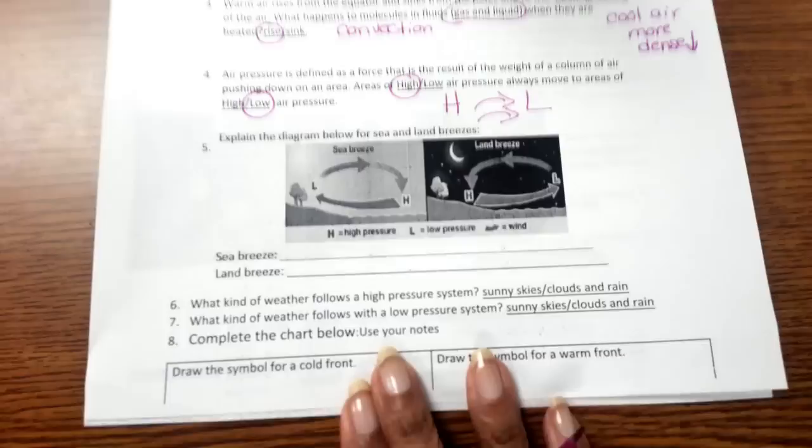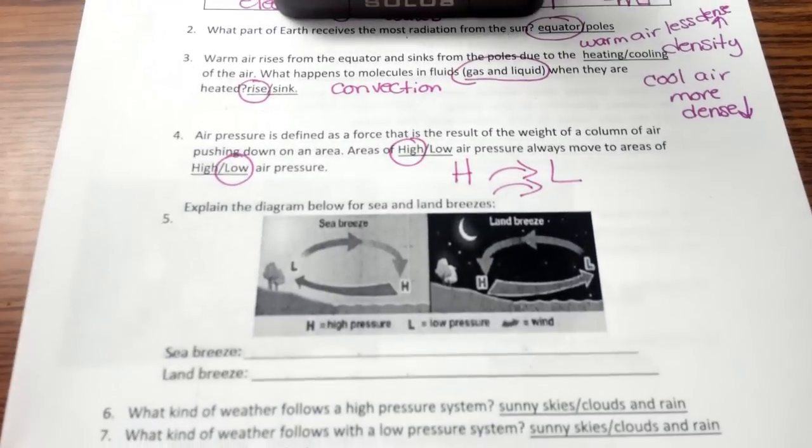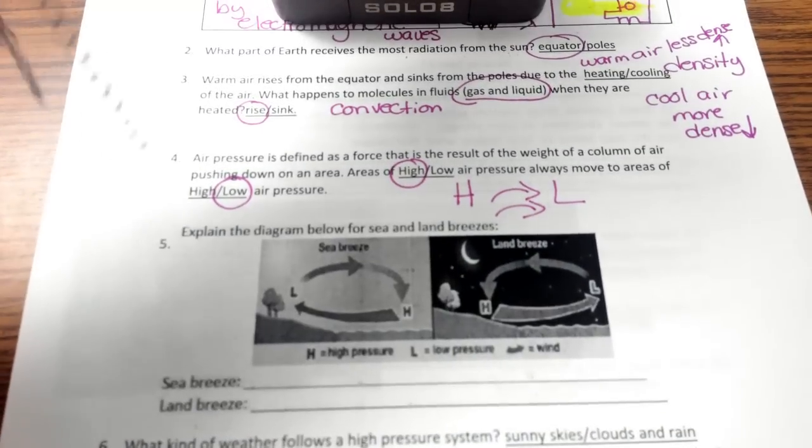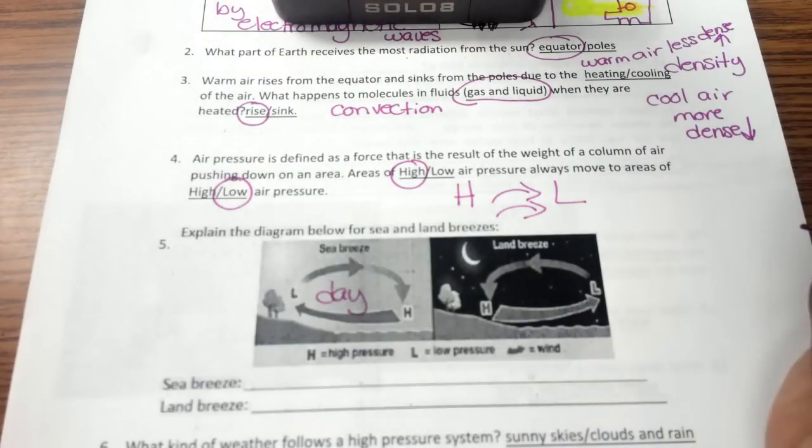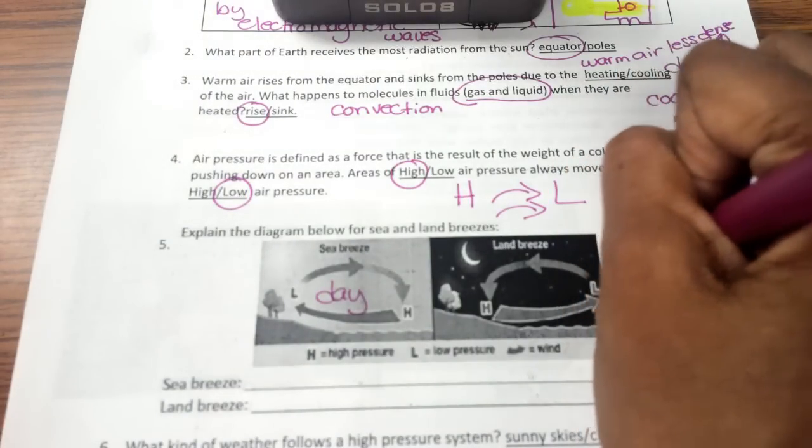Alright, so moving on, we're going to go over land and sea breeze. Okay, so the first picture, this is the sea breeze. This occurs during the day, and your land breeze occurs at night.